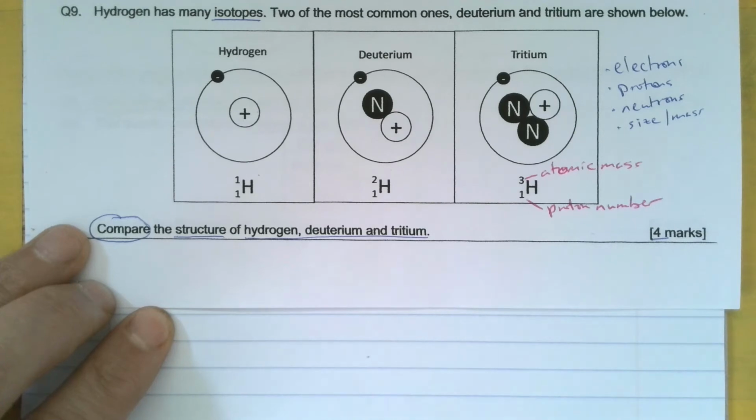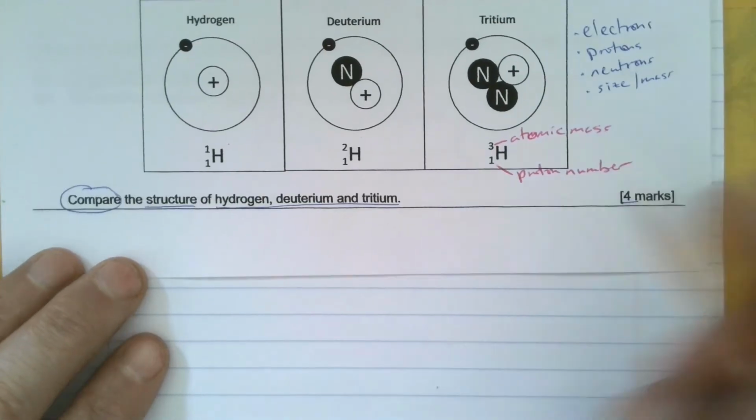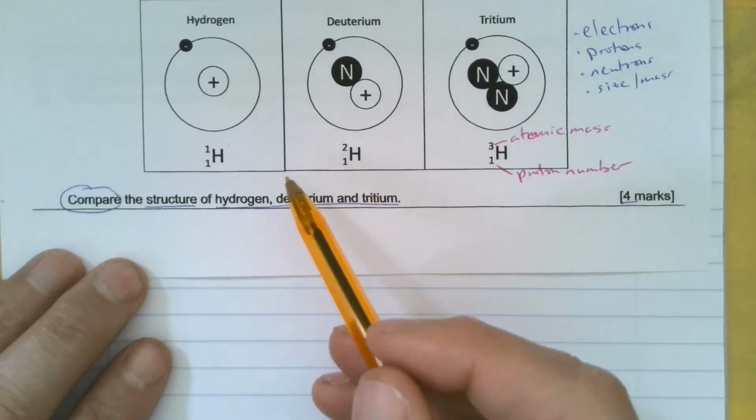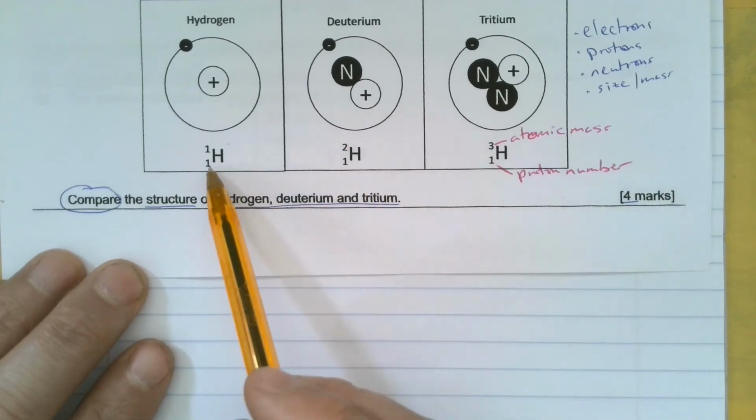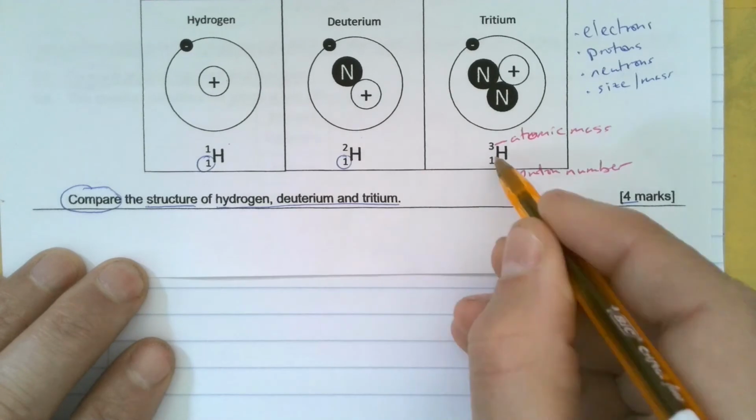So let's have a go. I'm actually going to do the protons first. Isotopes are just different versions. The reason these are all versions of hydrogen is because they all have 1 proton.